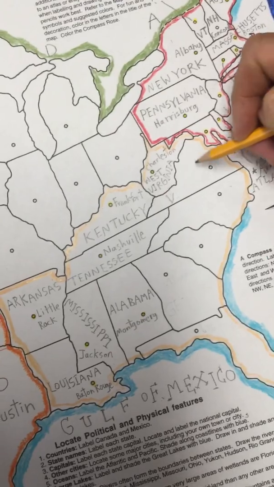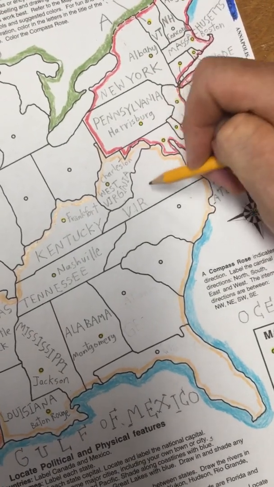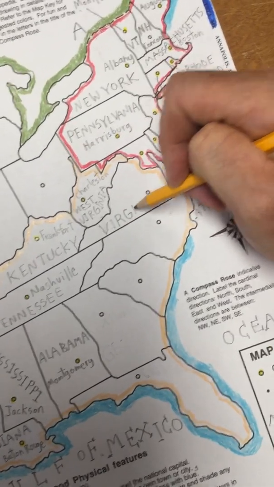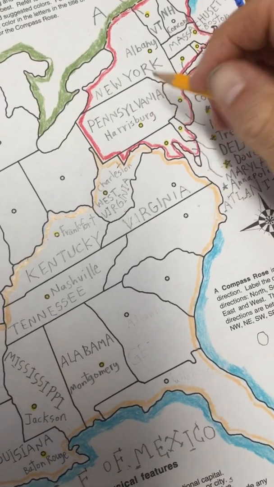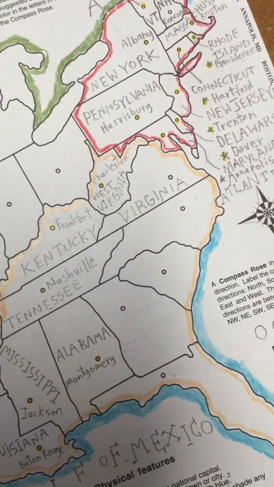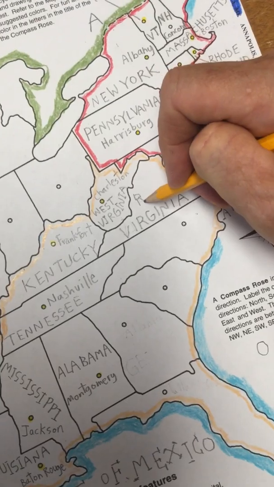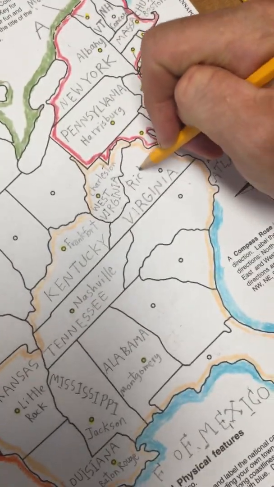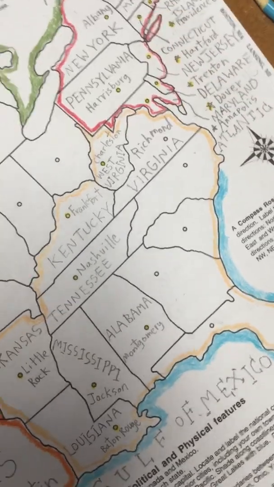I'll get started on this state right here. This is Virginia. I'm going to be able to write that nice and level. Remember, the slower you go, the neater it will come out. You're trying to make this map as neat as possible. Now, the capital of Virginia is Richmond, so that will fit. Let's double check that. I believe it's the one in the bottom corner. Richmond, Virginia. Yes. Richmond. Richmond, and I'll add a little color to that.